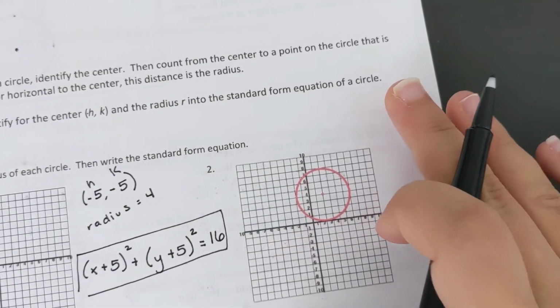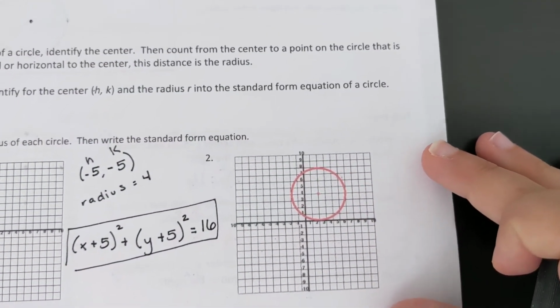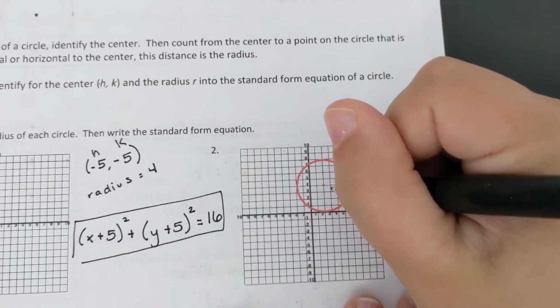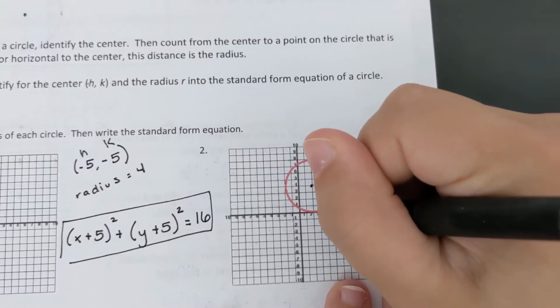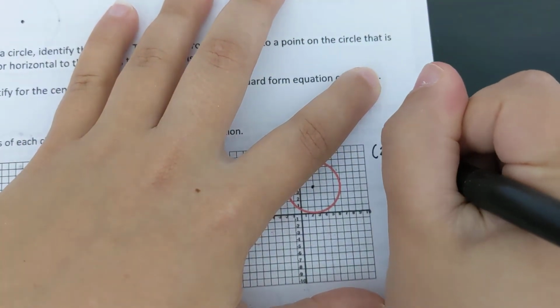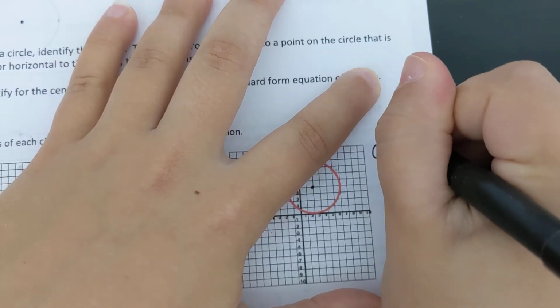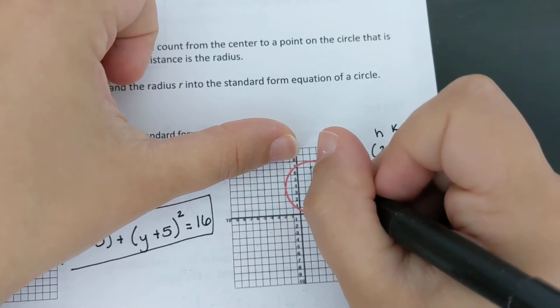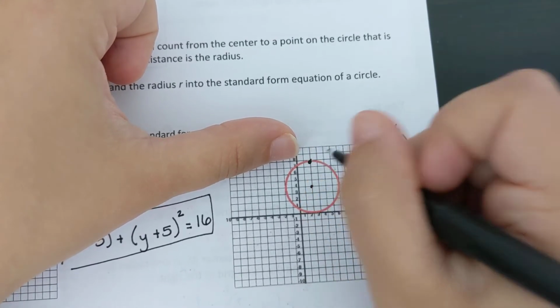The last example for these notes is this one. So this one, the center is 2, 4. That's our h and k. And the radius is 1, 2, 3, 4.